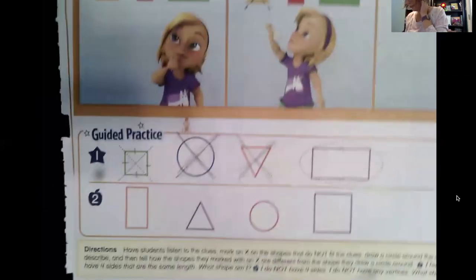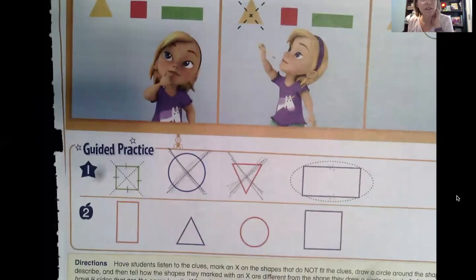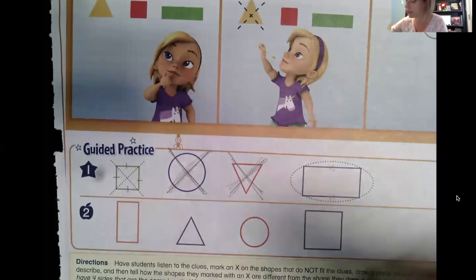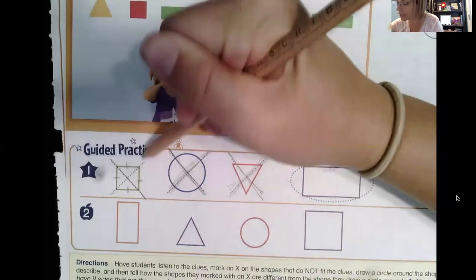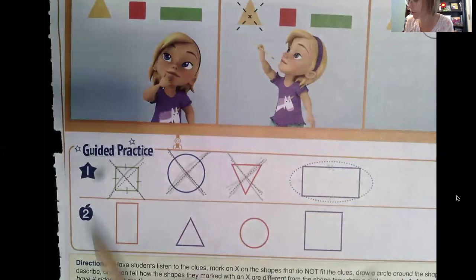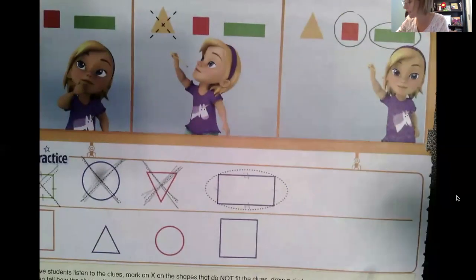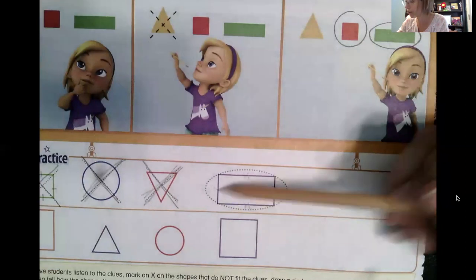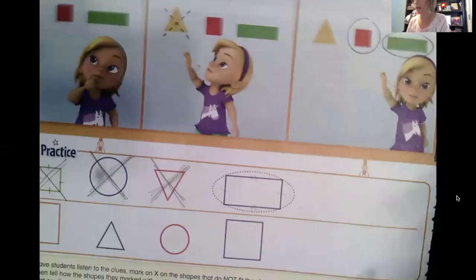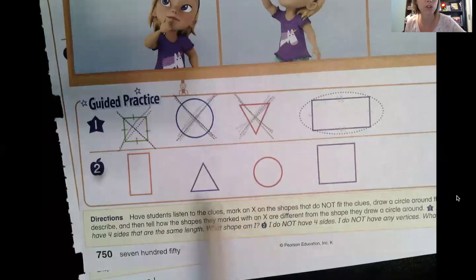Well, the next clue says, I do not have 4 sides that are the same. I have sides that are different. Aha. That's why they crossed off the square. They crossed off the square because all of them are the same. Look, they're all the same length. This one did not have ones that were the same length. It had 2 that were long and 2 that were short. Aha. Now we'll do this one.